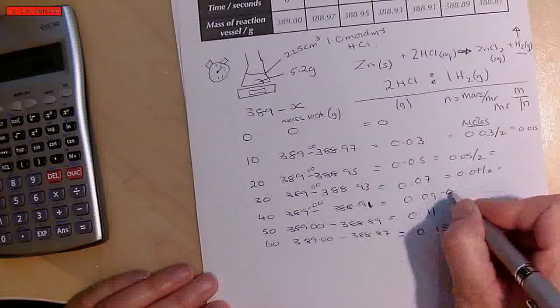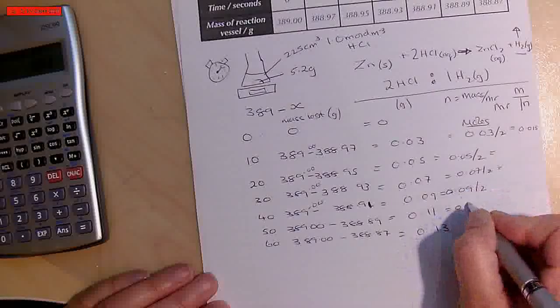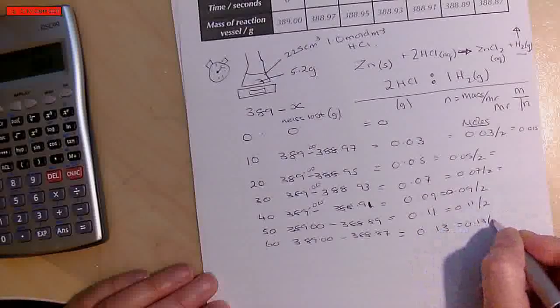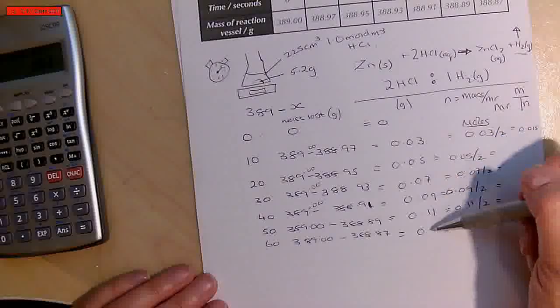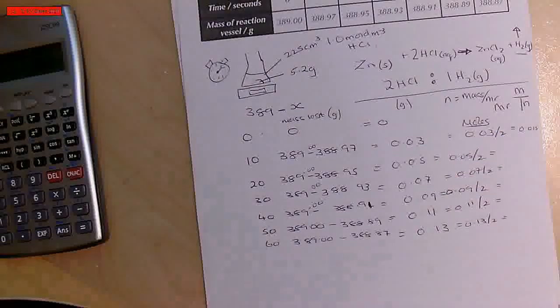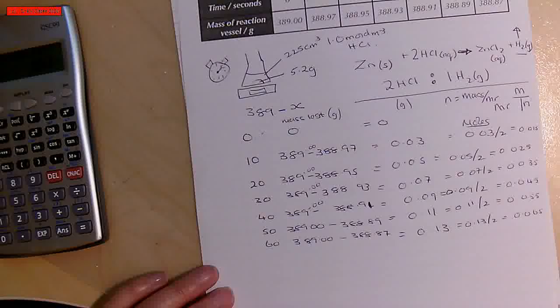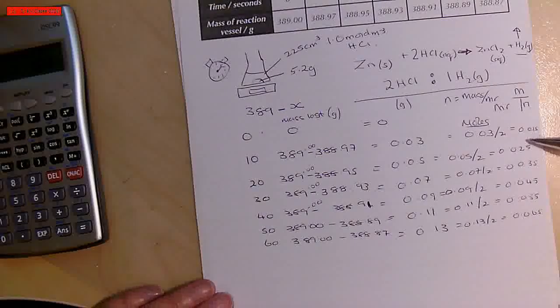0.05 divided by 2, 0.07 divided by 2 equals 0.09 divided by 2 equals 0.11 divided by 2, 0.13 divided by 2. Okay, so I'm going to take each of those masses and divide it by the molecular mass of hydrogen, which I've got here. So I'm just going to work that out.